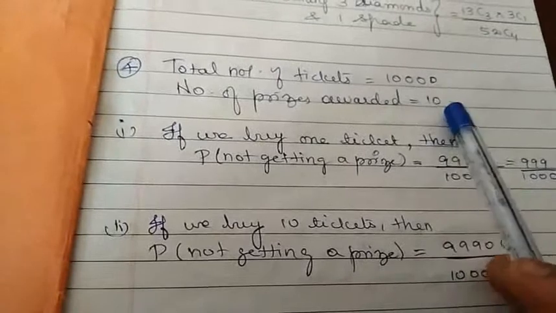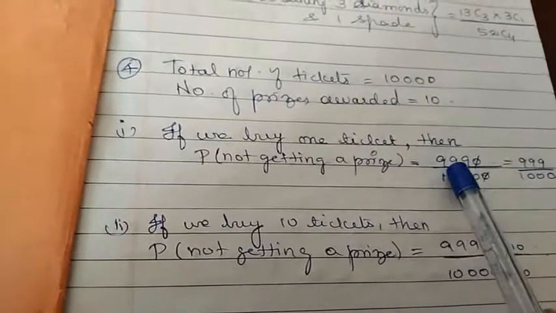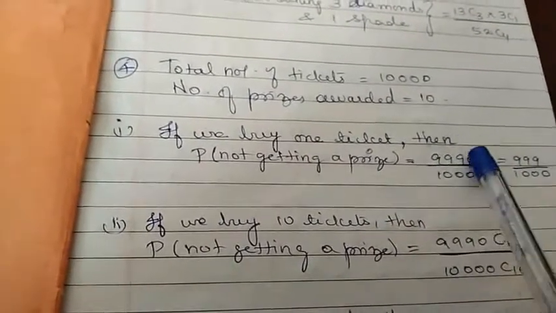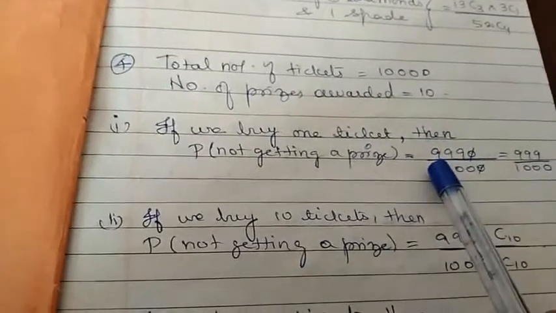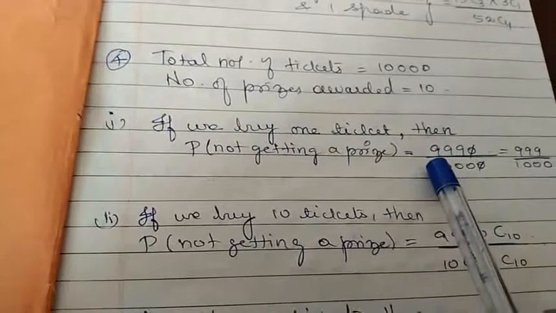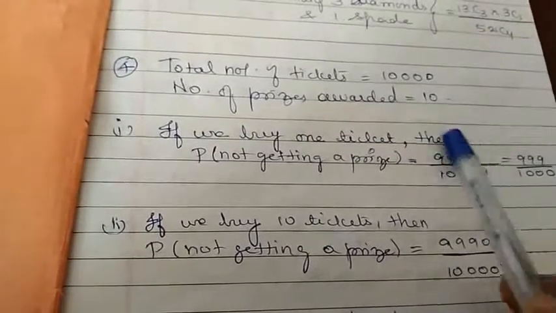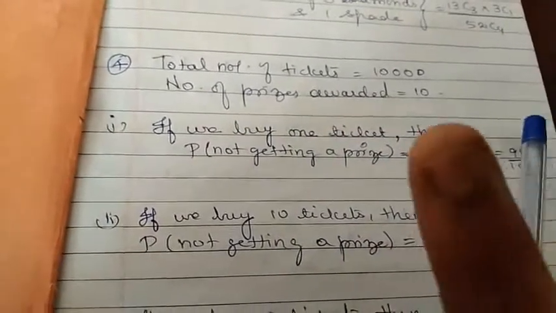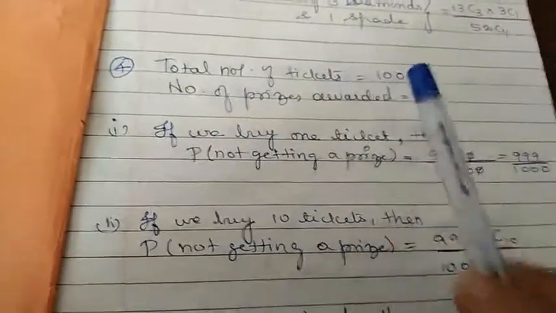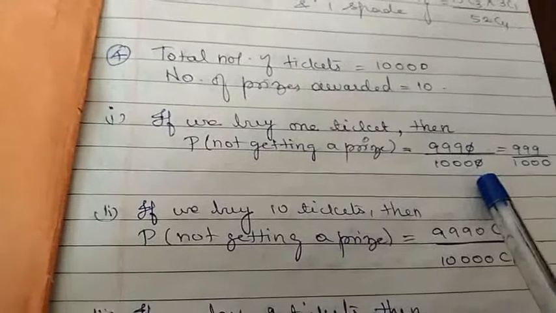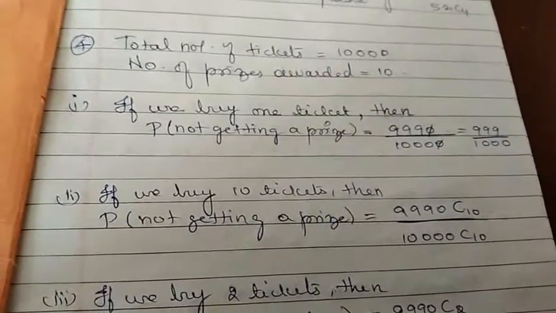So 10,000 minus 10 is 9,990. So there are 9,990 possibilities for not getting a prize. So that is the number of favorable outcomes, since we have taken only one ticket, divided by the total number of tickets, which is 10,000. Right? So if you simplify, we will get the answer.